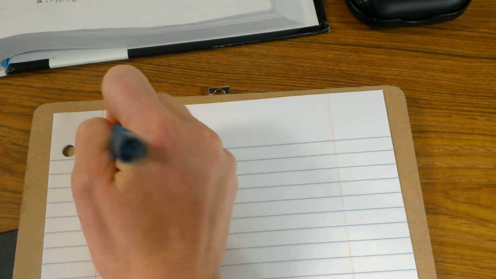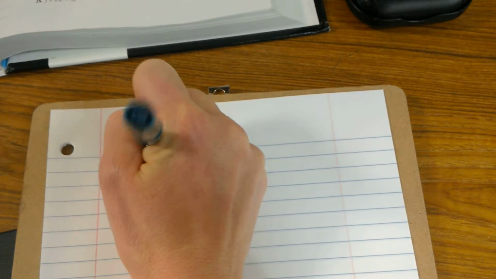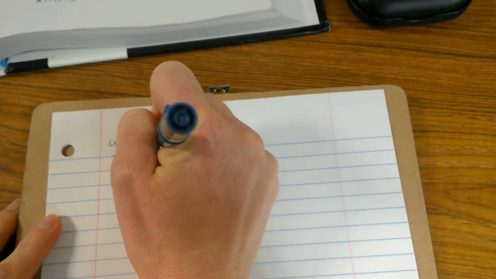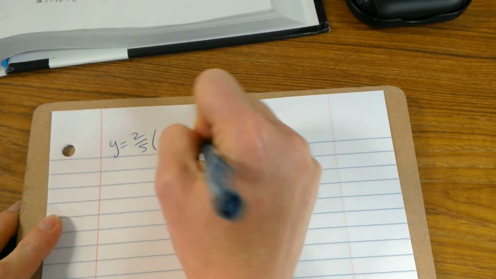So say I have y equals 2/5 e to the negative 4x plus e to the x.